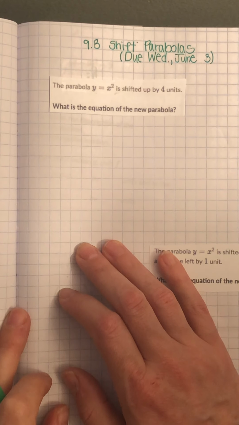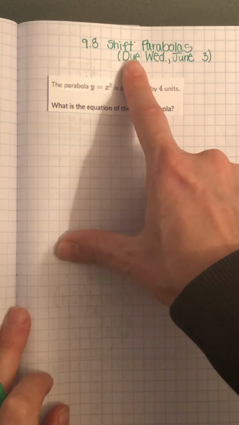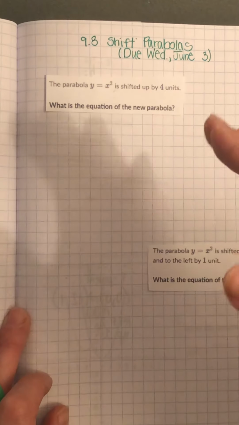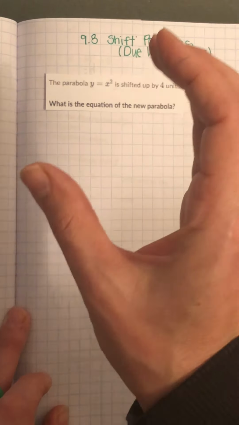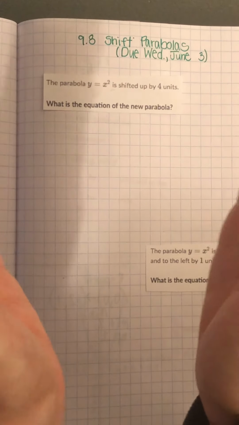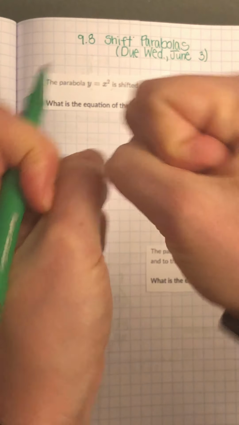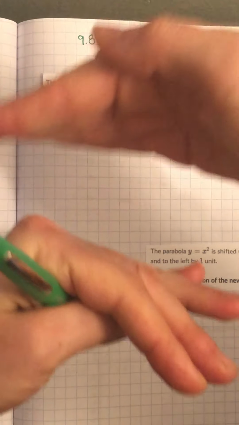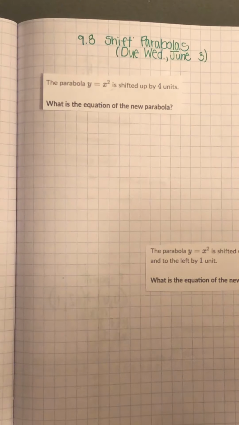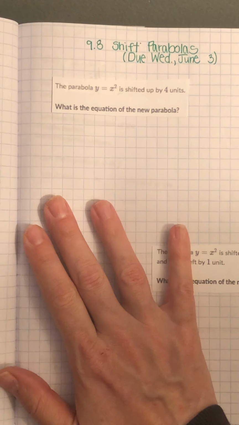Okay, here's the second video for 9.8, which is called Transforming Quadratics. This goes with the exercise Shift Parabolas. Again, transformations talk about shift left, right, shift up, down, but transformations are also about stretching or shrinking a shape or a function. It presses it down or it stretches it. We're just shifting left, right, up, down.